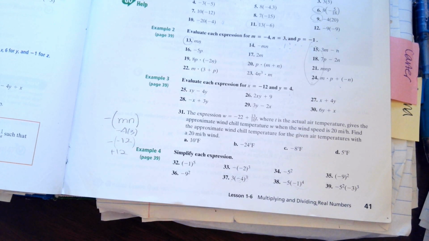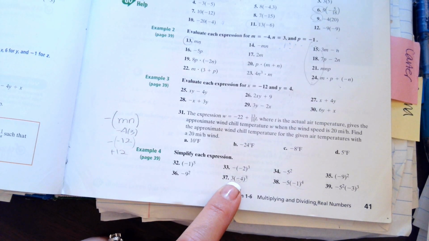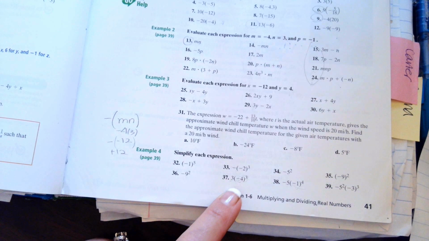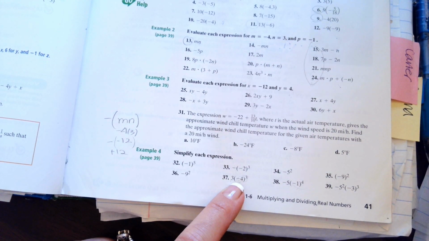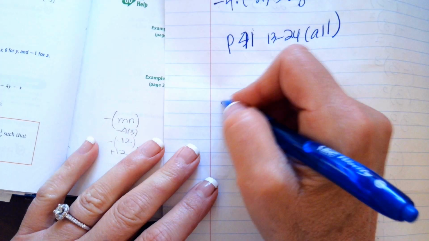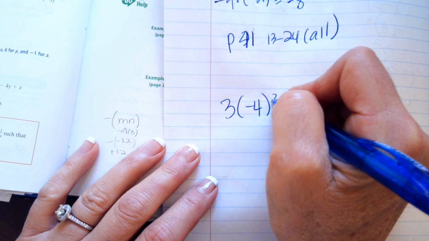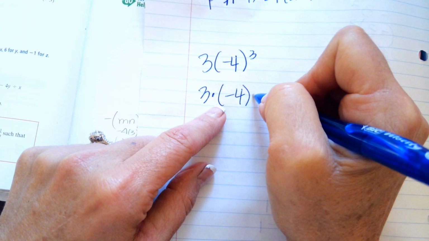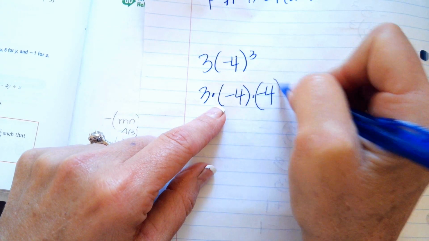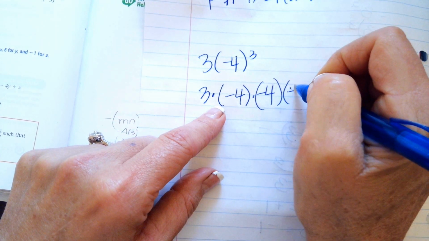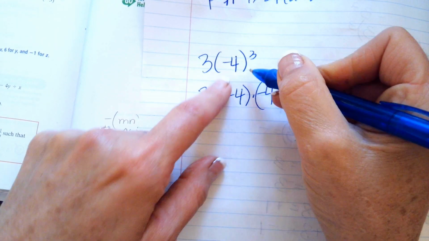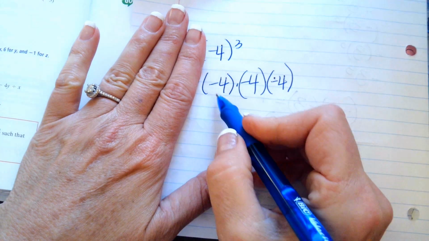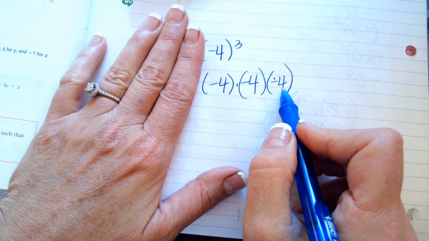So for number 37, it's 3 times negative 4 cubed. And I remember that because it's in parentheses, basically what that means is 3 times negative 4 times negative 4 times negative 4. So first I'm going to deal with my exponents. Negative 4 times negative 4 times negative 4.